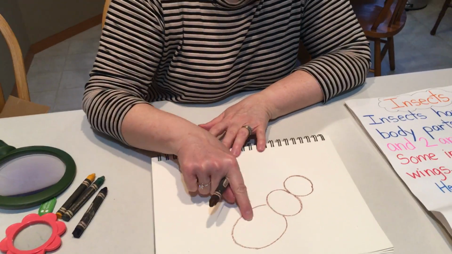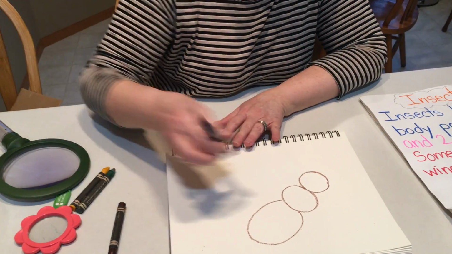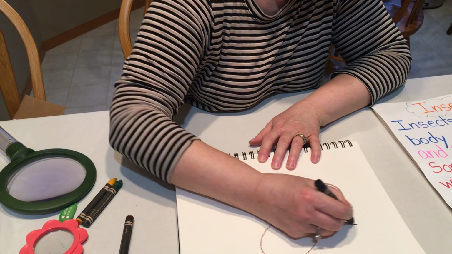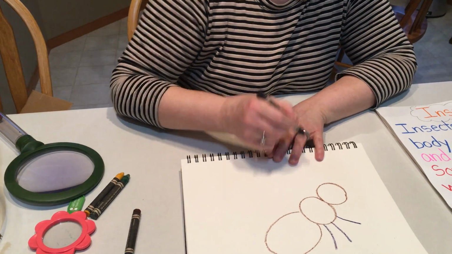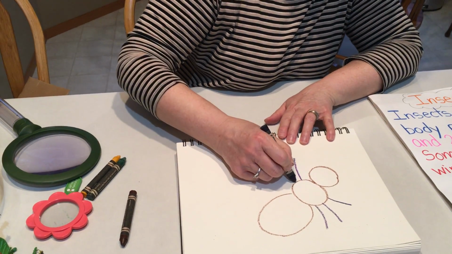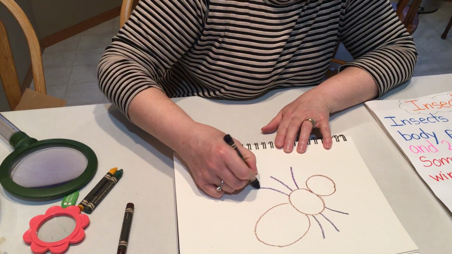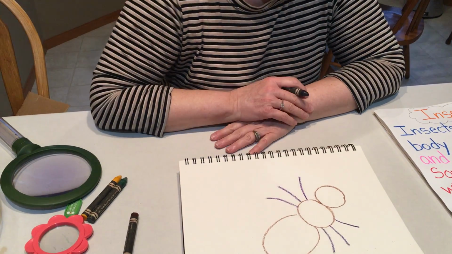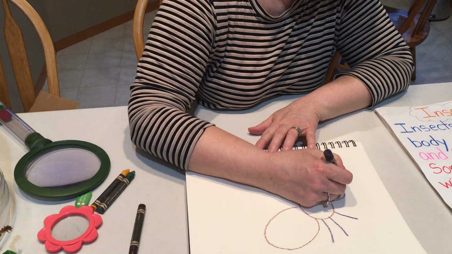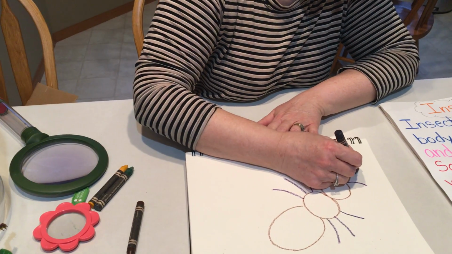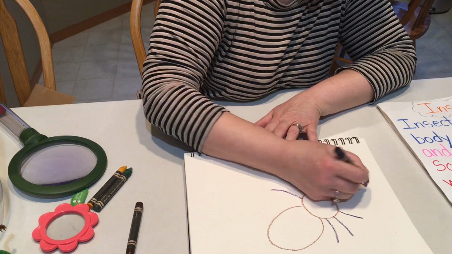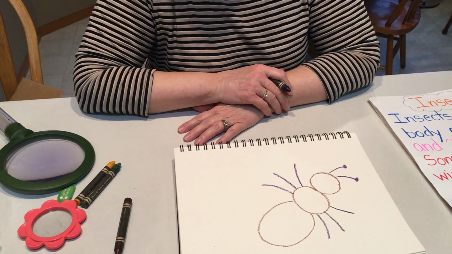So head, thorax, abdomen. Now I'm going to add my legs, and so I'm going to add a leg, a leg, a leg, 3 on that side, a leg, a leg, a leg, 3 on this side. And then I'm going to add the antenna, an antenna, and an antenna. I'm going to just make it fancy like this.